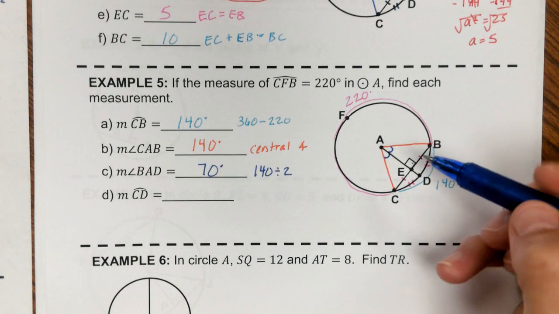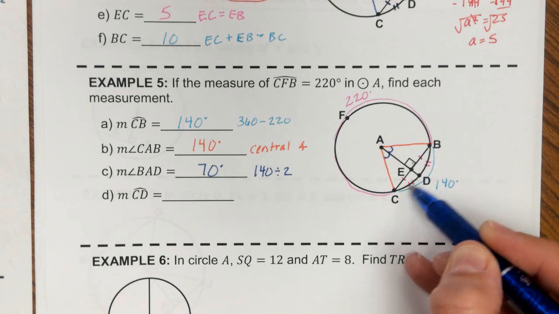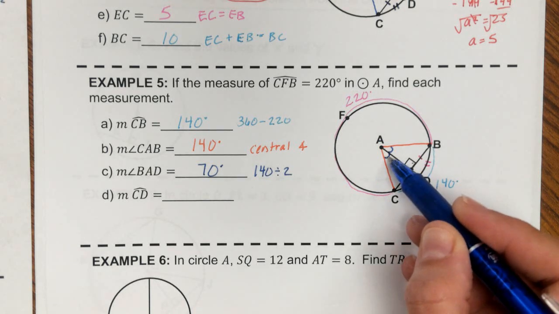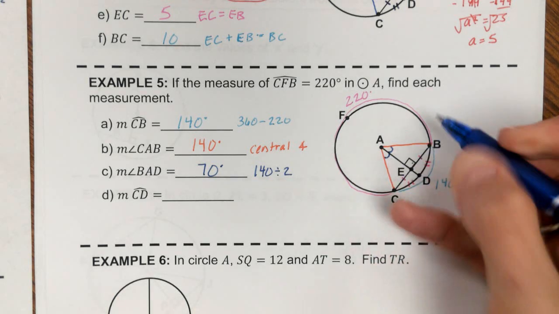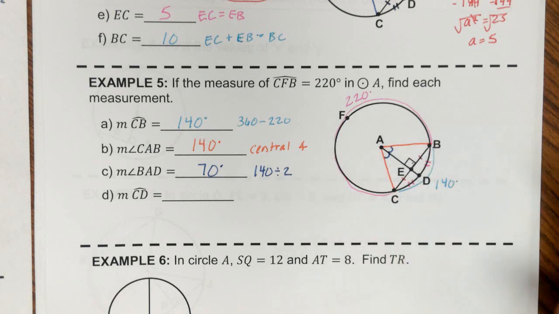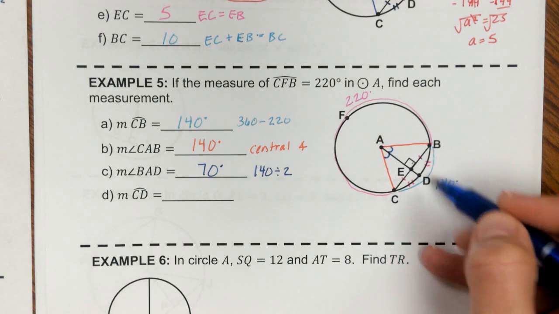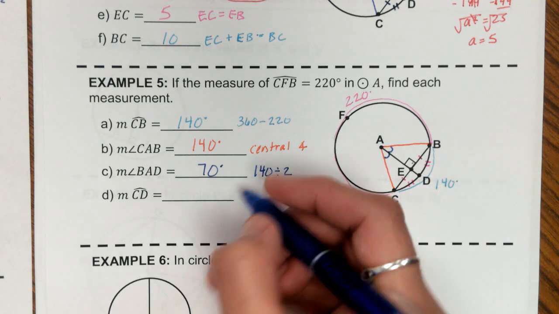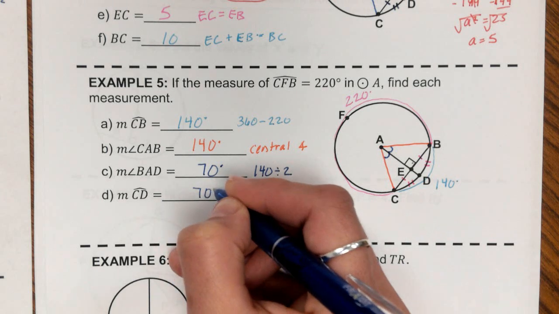The last one, we're wanting arc CD. Well, arc CD is going to be congruent to its central angle. And we already decided that since this is bisected, each one of these is 70 degrees. Or we can look down here and say, okay, we have arc CB, 140, it's been bisected. So we're just dividing that 140 by 2 again, and we're getting that 70 degrees.